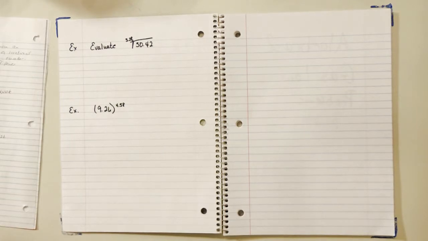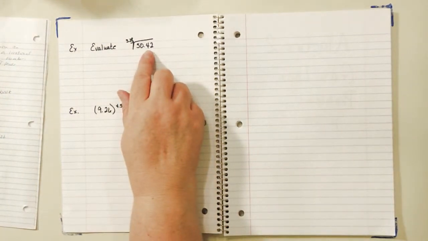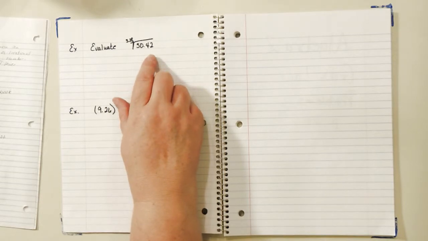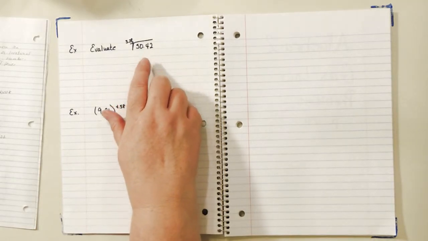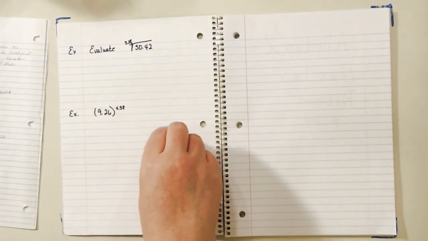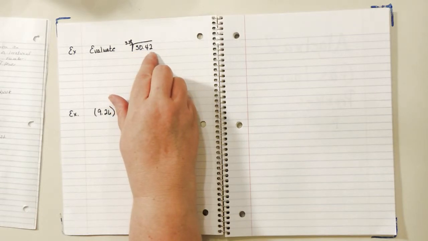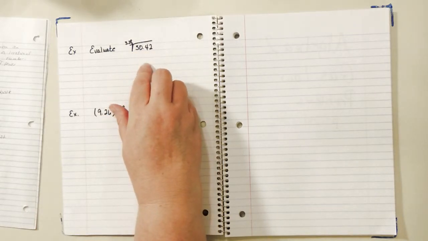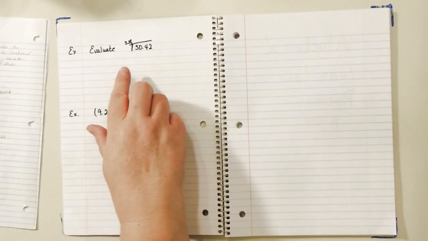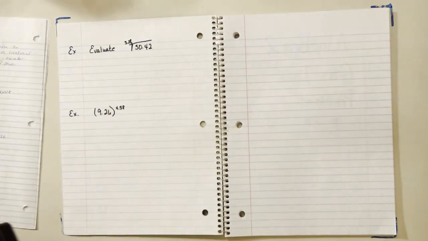Okay, this is once again just playing with your calculator and figuring out how to punch it in. In the calculator the book uses, you'd punch in the 50.42 and then an inverse y to the x power, and then 3.28 and then equals. On my calculator I put 50.42 and the inverse button, and then I have to actually punch in 1 over 3.28 and enter.